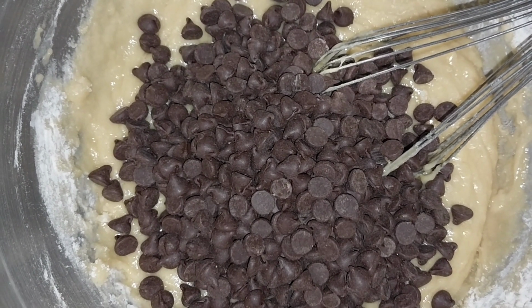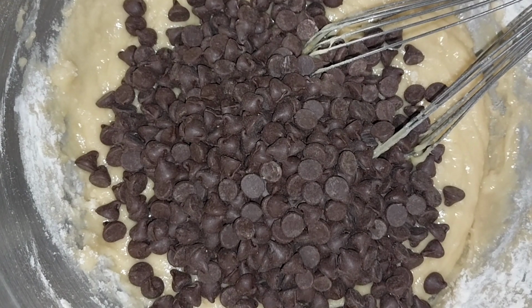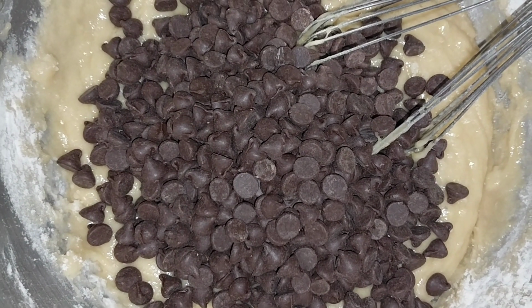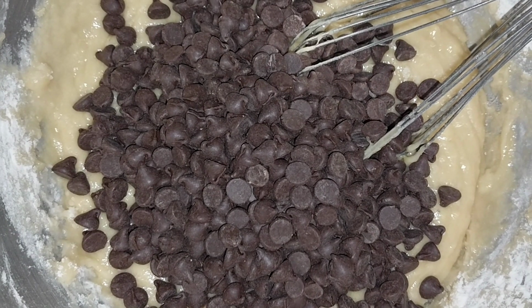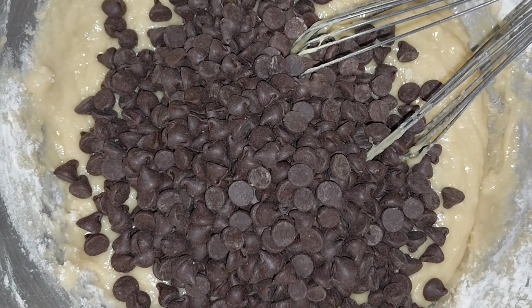Alright, as you can see, I've got my chocolate chips in there. You're going to use about 2 cups of chocolate chips, basically. That's a lot, but this is supposed to make 48 cookies, so that's 4 dozen. We'll see how this turns out, and whether it comes up to 48 or not. Alright guys, we'll be back shortly and show you the progress.